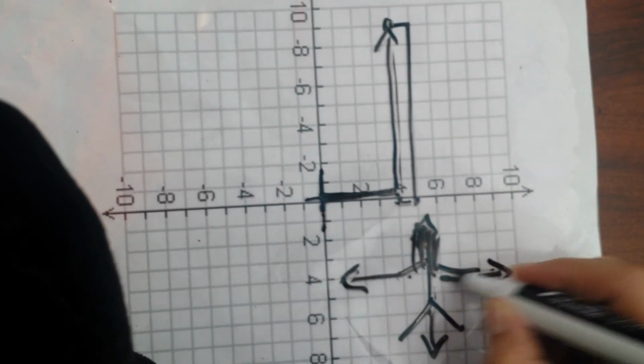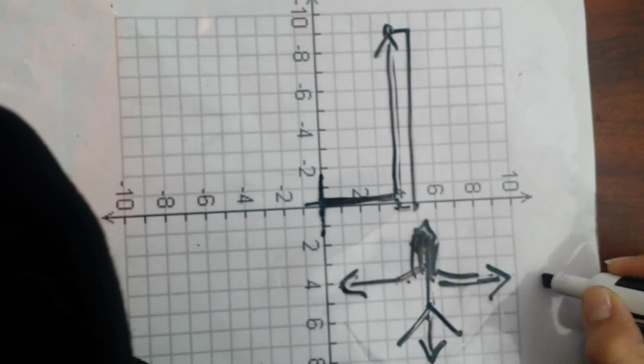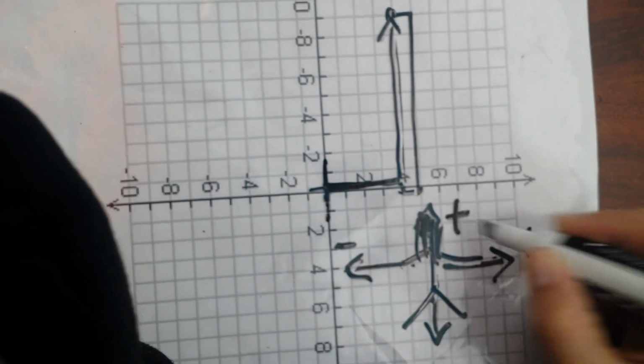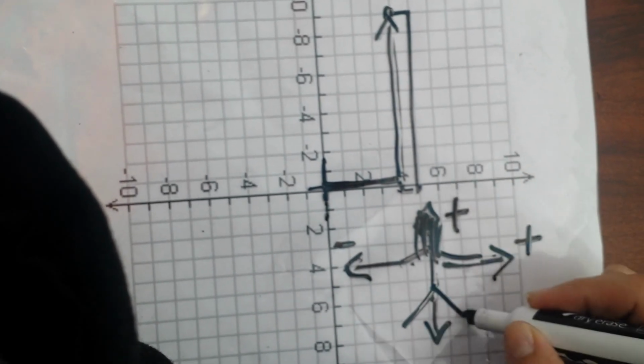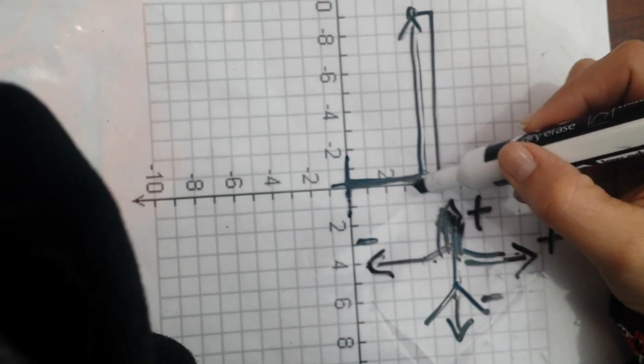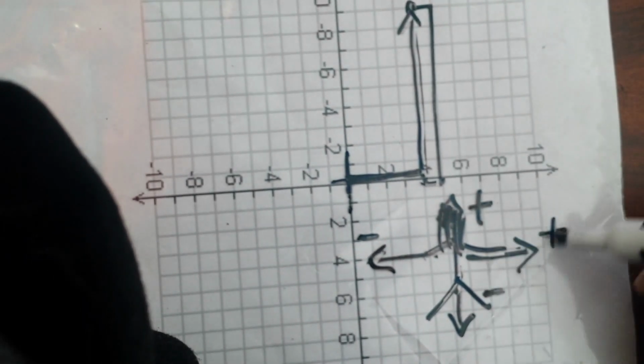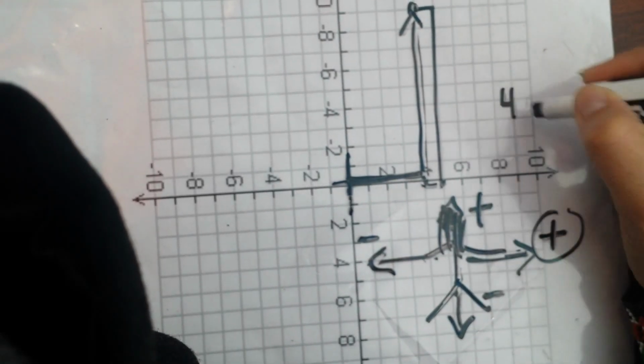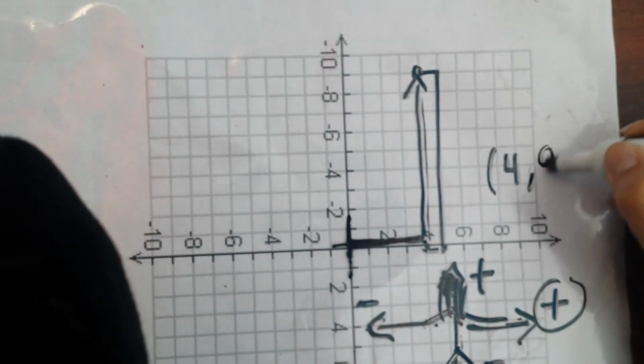Well, if you're going right on your right hand, you're going on the x-axis positive. If you're going left on your left hand, you're going on the x-axis negative. If you're going towards your head, you're going on the y-axis positive. If you're going down, you're going on the y-axis negative. So looking at your arrow, you're going to go right, so right hand, positive. So that coordinate is positive 4. And then you're going to go up towards your head, which is also positive. You're going to go up 9. So that's the coordinate, 4, 9.